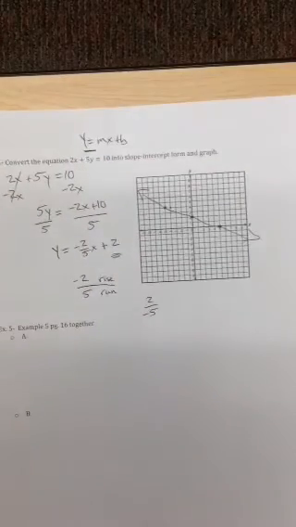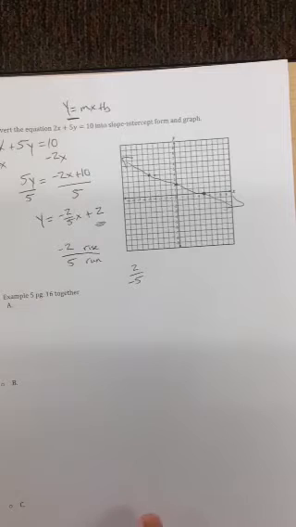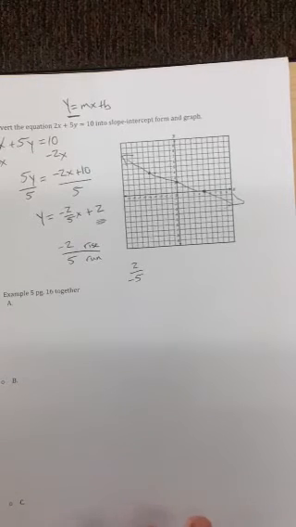Okay, next problem here, example 5. So this is on page 16.